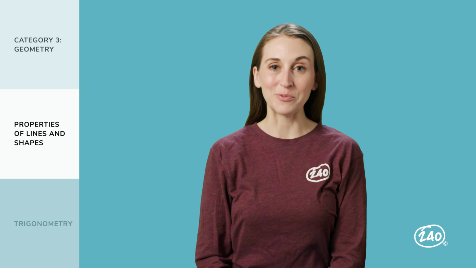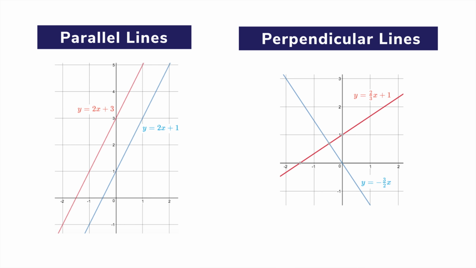Let's talk line relationships. When we say line relationships, we mean whether lines are parallel, meaning they never intersect, or perpendicular, meaning they intersect at a 90-degree angle. And you can tell if lines are parallel or perpendicular by looking at their equation in slope-intercept form, which is y equals mx plus b. M is the value for slope. We've got it written out here for you already.